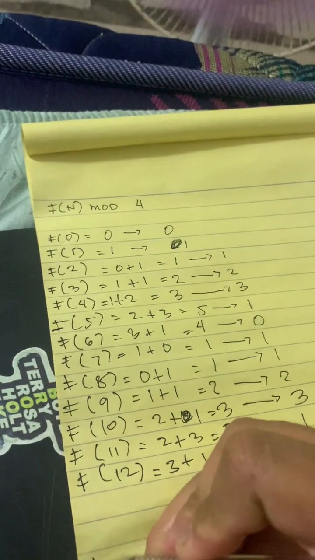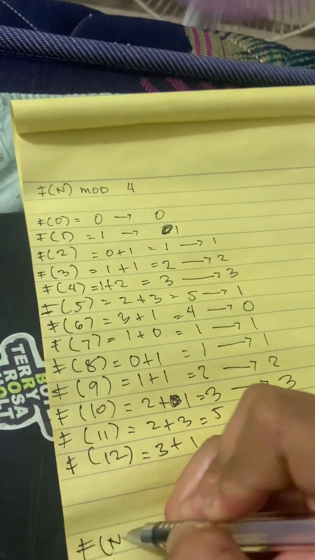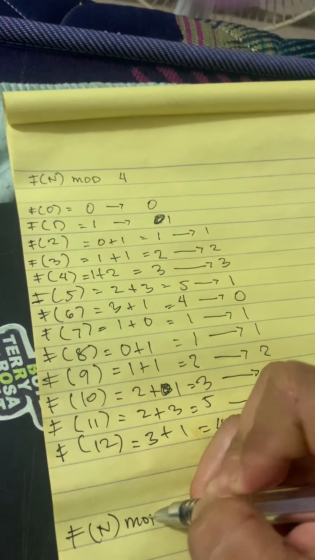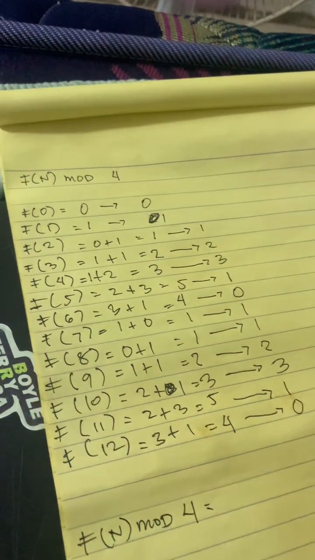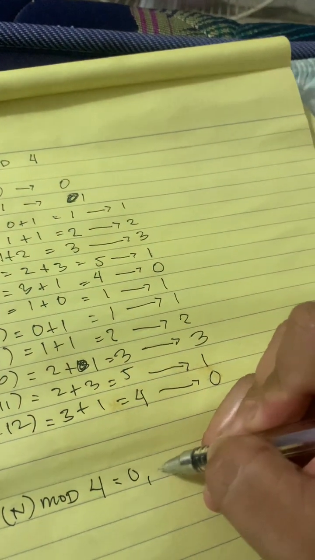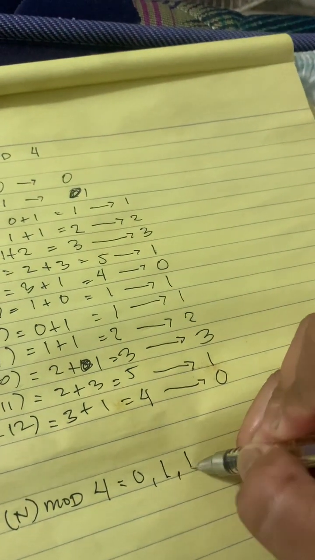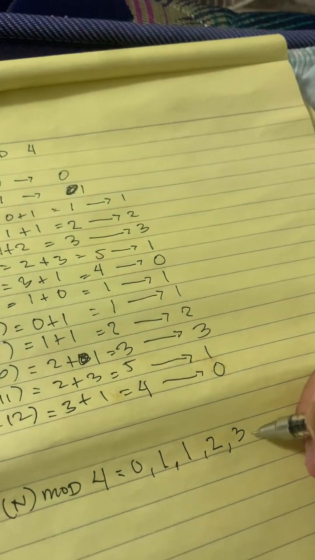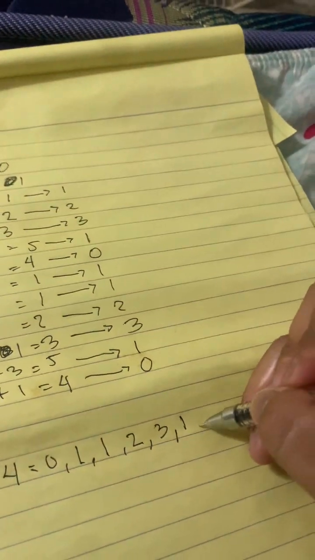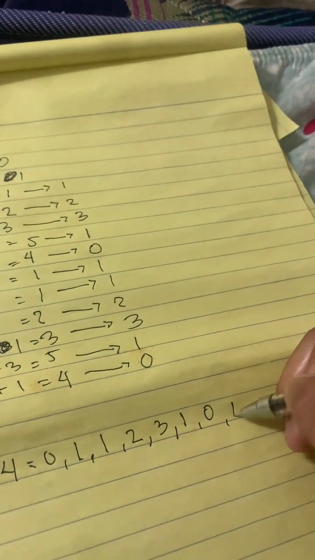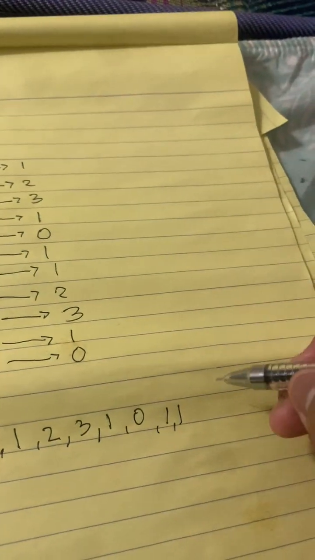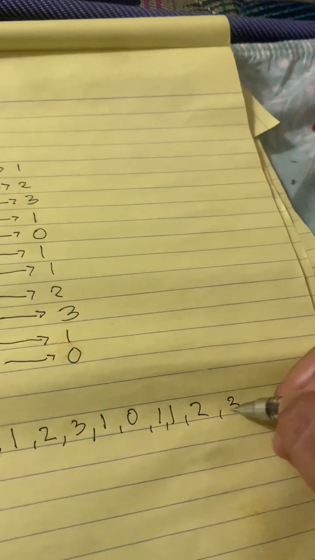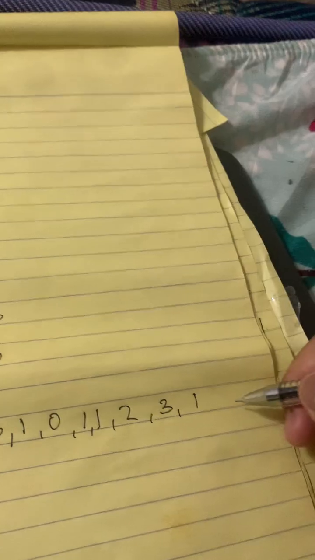So the sequence of f sub n modulo 4 is equal to 0, 1, 1, 2, 3, 1, 0, 1, 1, 2, 3, 1, 0, and so on. So that's it right here.